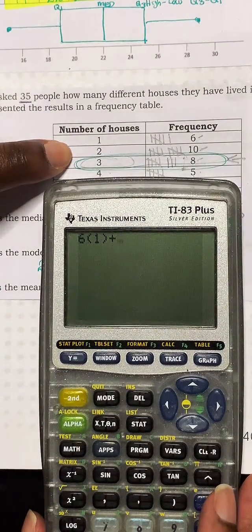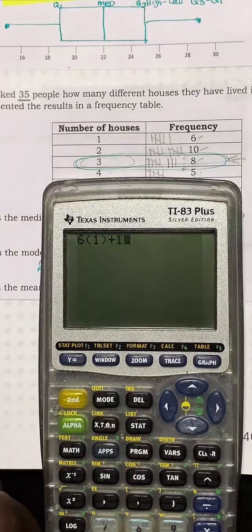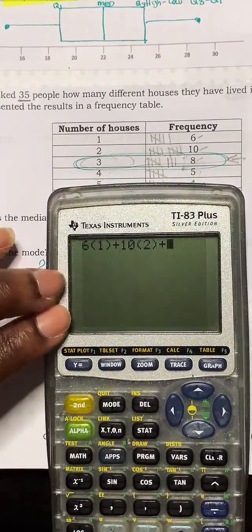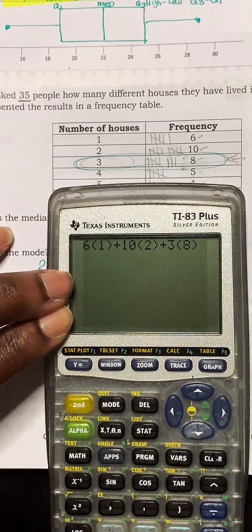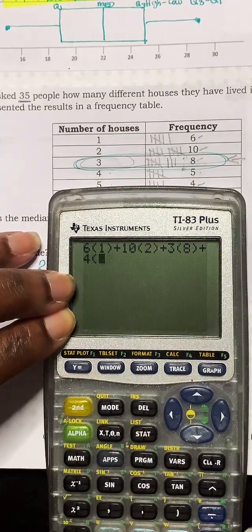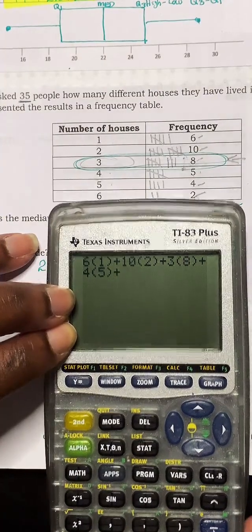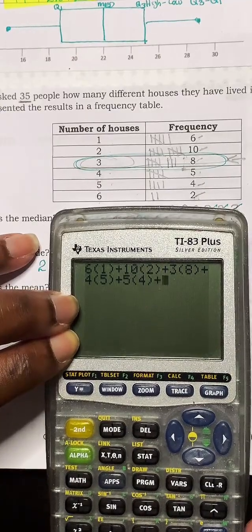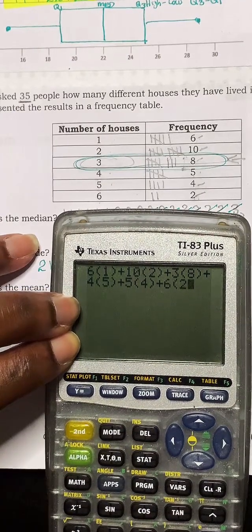For the number of homes, it'll be 10 times 2 plus, then you have your 3 times 8 plus, your 4 times 5 plus, and then your 6 times 2.